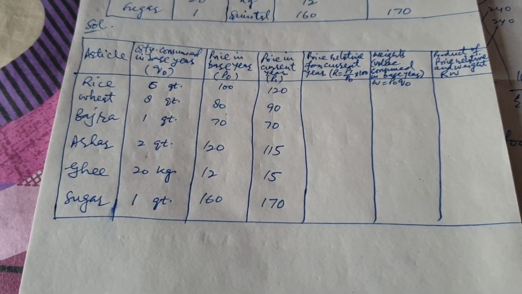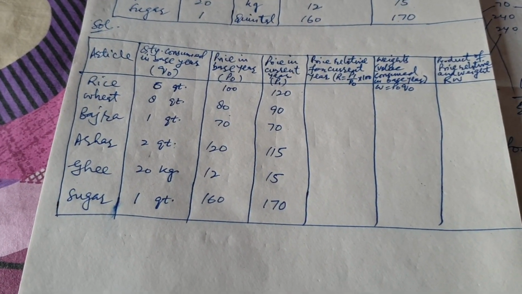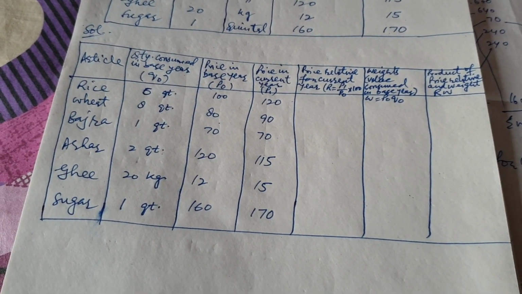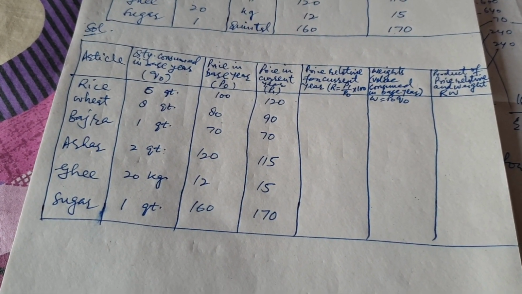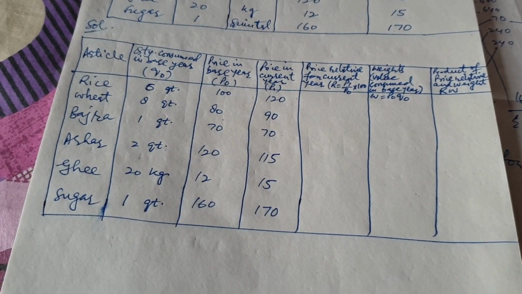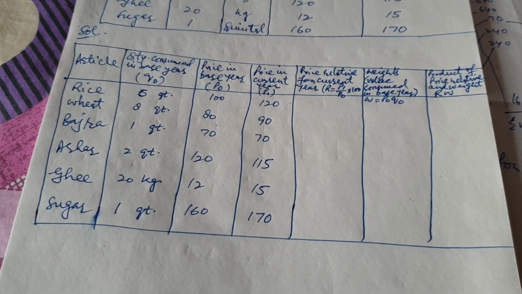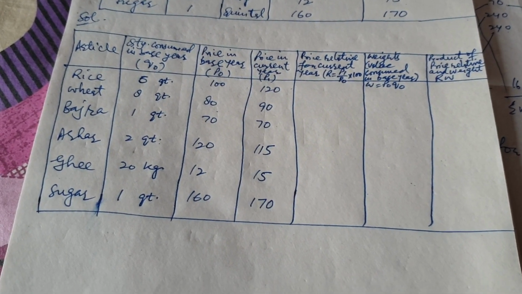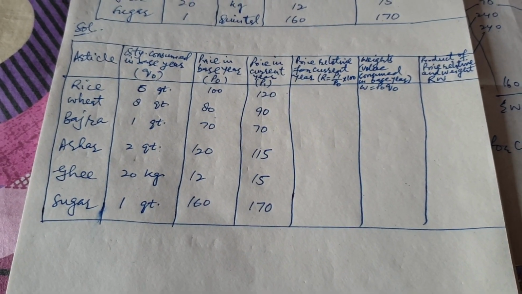Now when we are using the family budget method, we are required to find the price relative for the current year. The price relative R is equal to P1 divided by P0 and multiplied by 100, for each commodity.